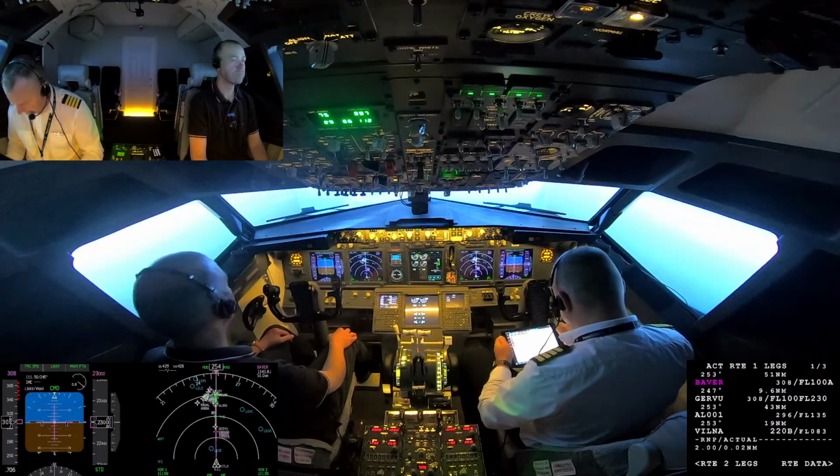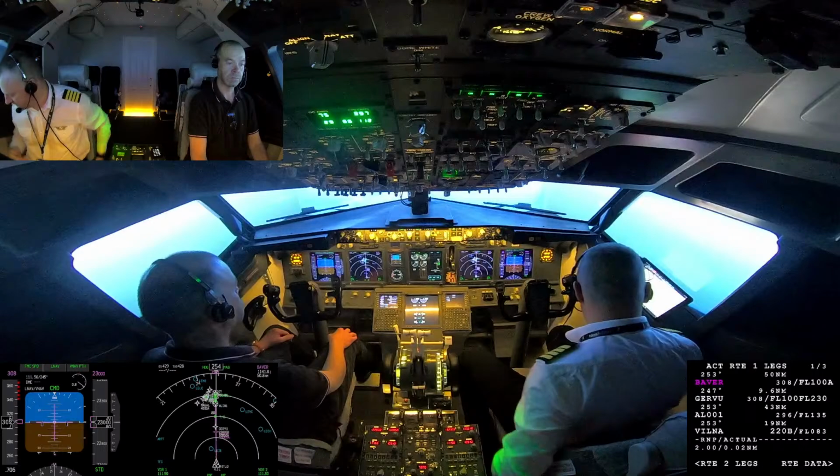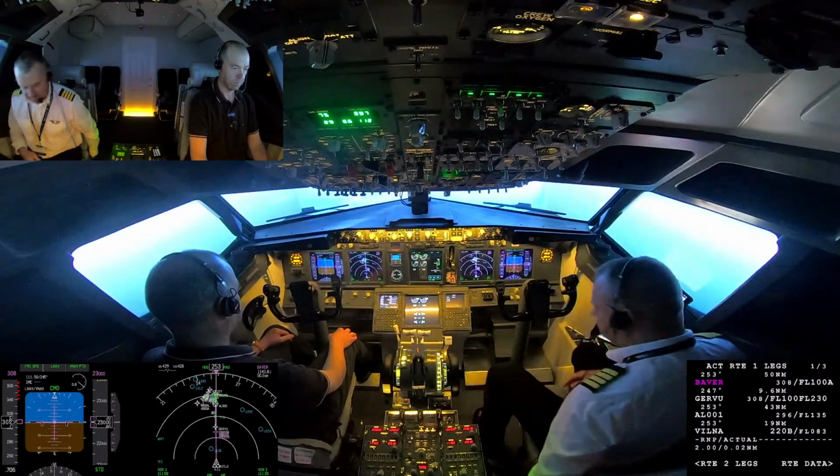Yeah, ladies and gentlemen, the seatbelt lights off. You're free to move about. Once you are seated, we recommend you keep your belts fastened. Thank you.